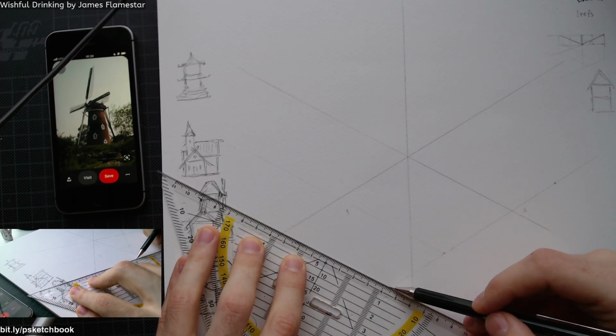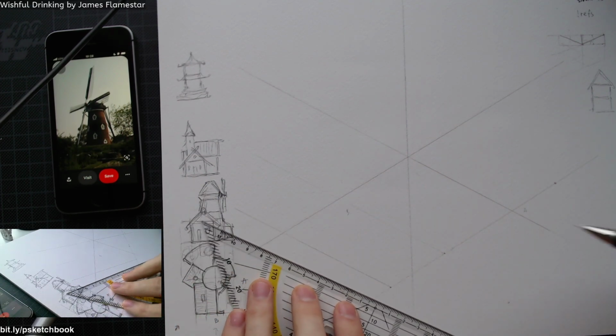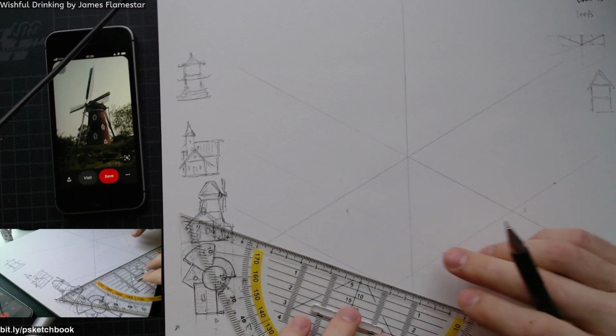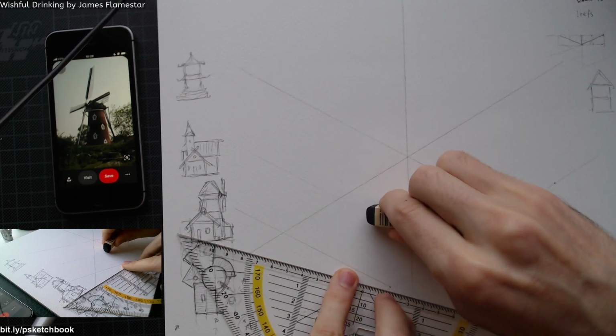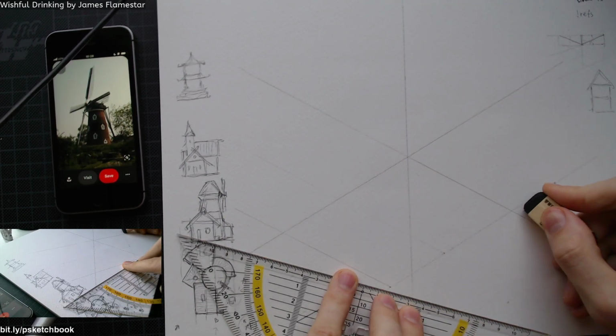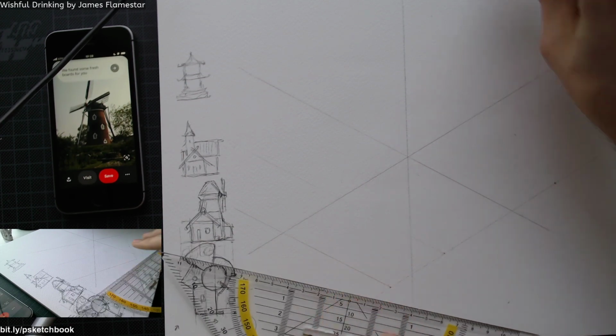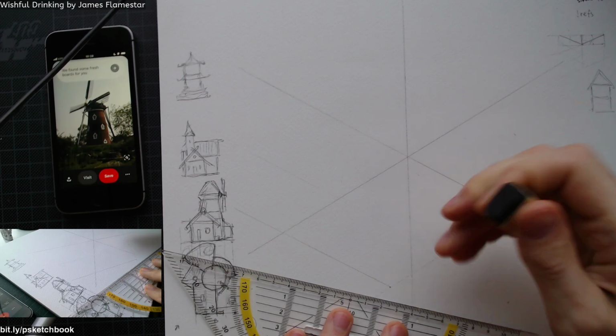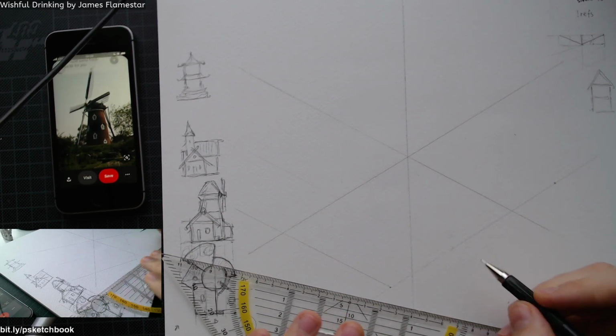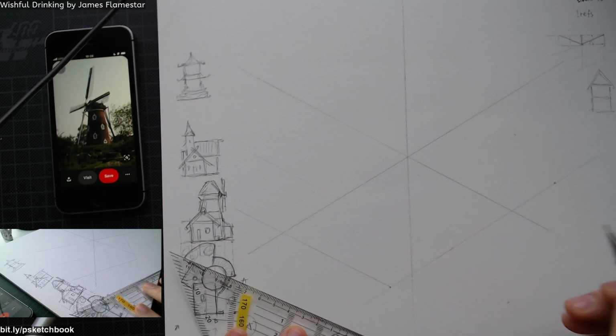I'm trying to keep the lines parallel to the grid that we have, but you know, I guess at the end of the day, no matter what you do, there will be little mistakes here and there, and that's okay. We're not robots yet.